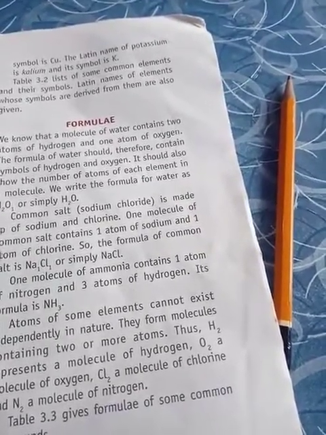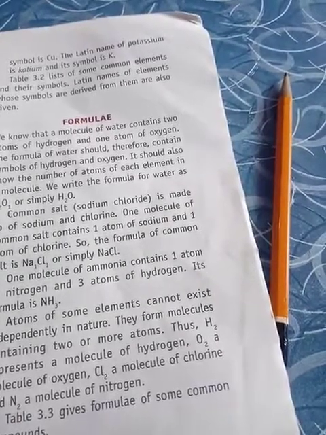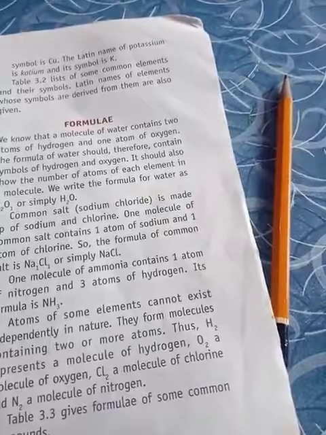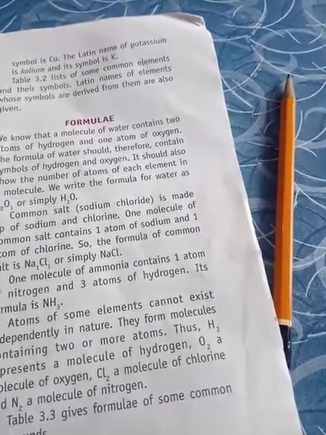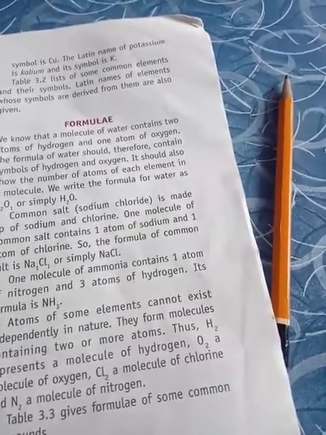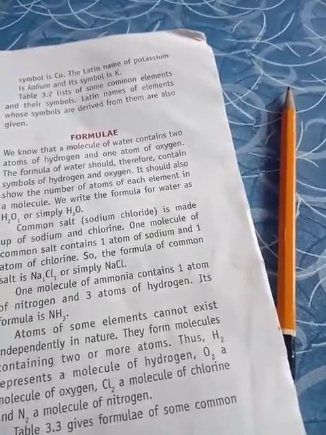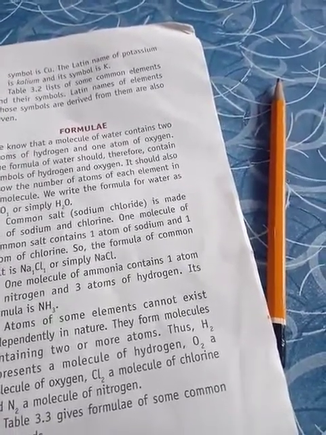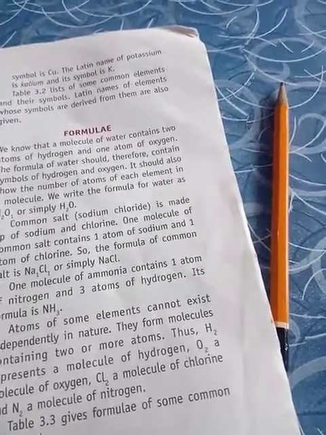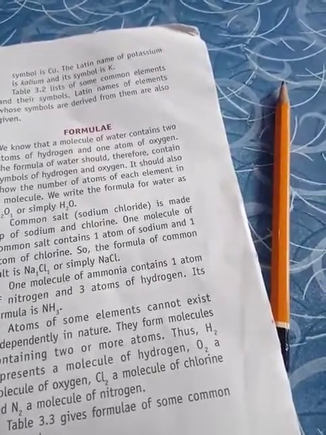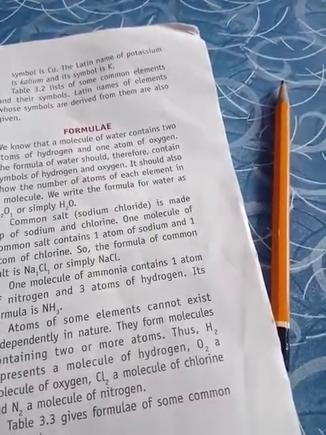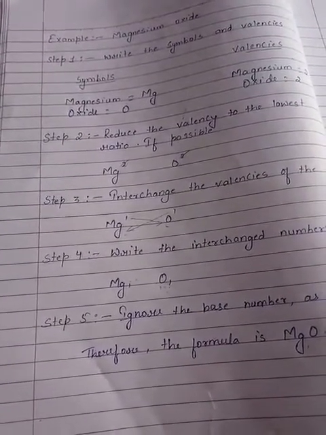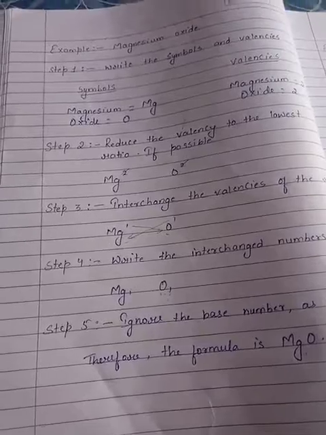To write the chemical formula of a compound, the following information should be available. First, symbols of the elements that constitute the compound. Second, valencies of the elements. Third, the number of each kind of atoms present, that is, the ratio in which atoms are present in a molecule. And fourth, the mass of one molecule of that compound that can be calculated. Now, let us learn the method for writing the formula of a chemical compound.